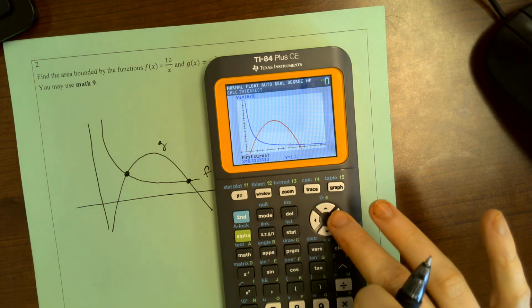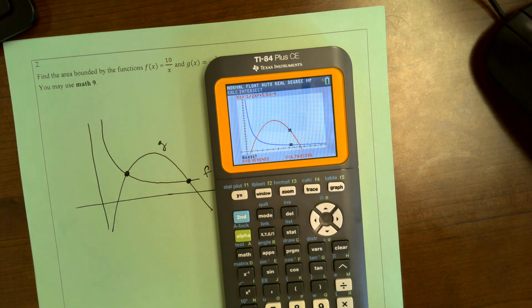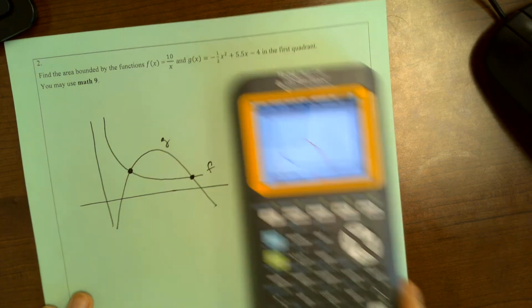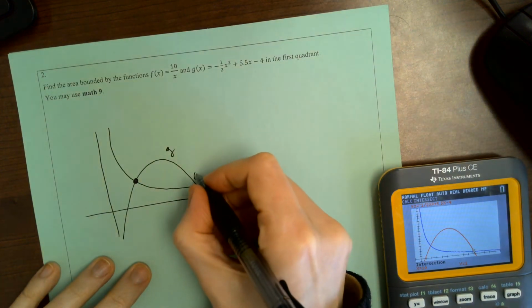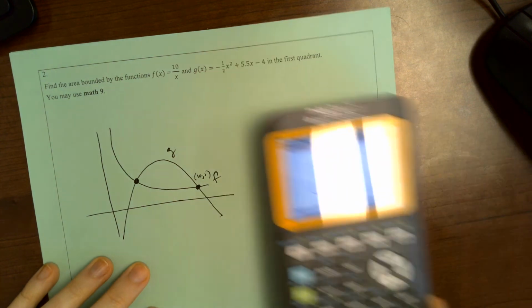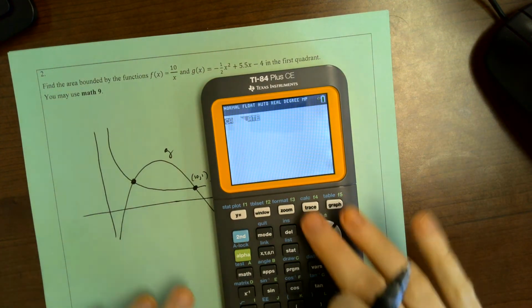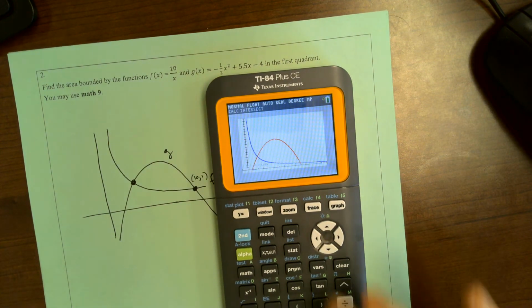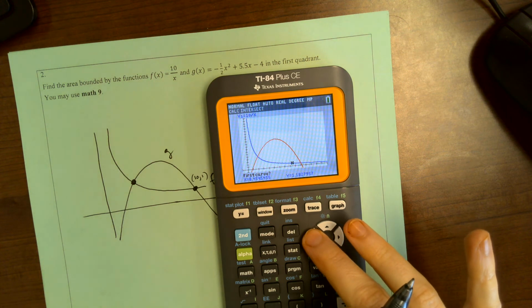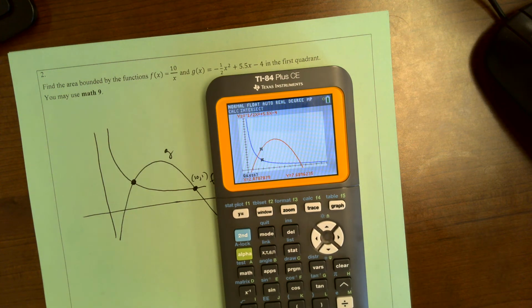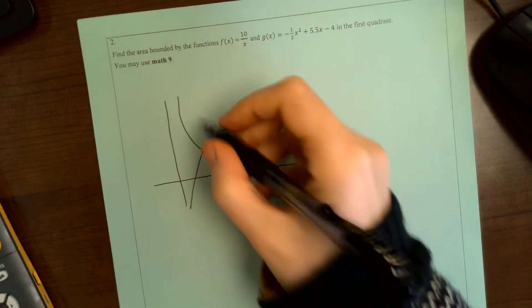We'll go close to this one, hit enter 3 times, so 10, 1. Now I'll go to the other one, moving closer to it. Hit enter 3 times, 2, 5.